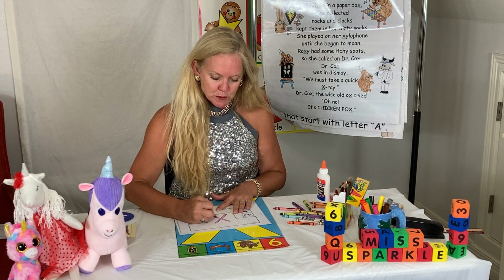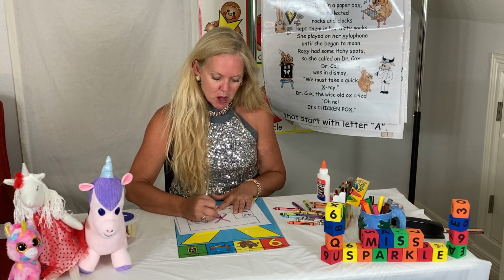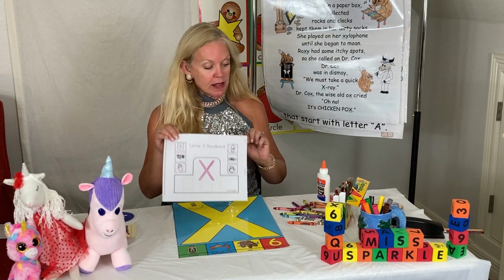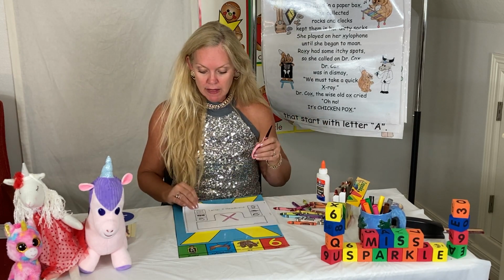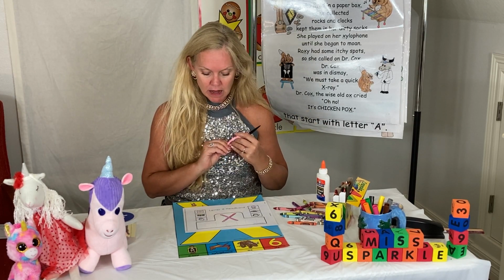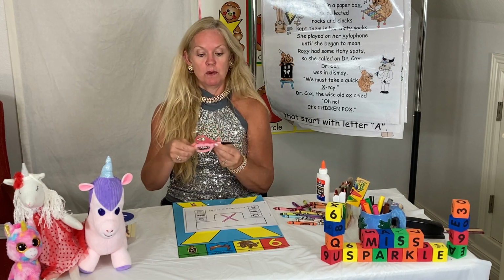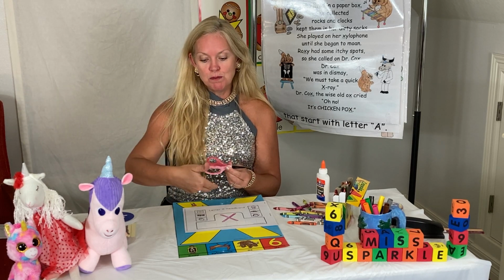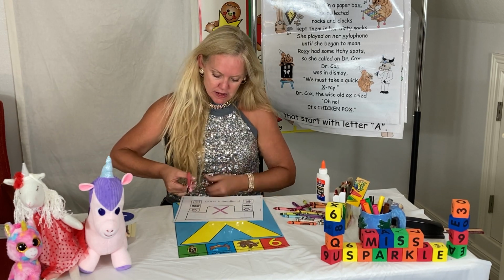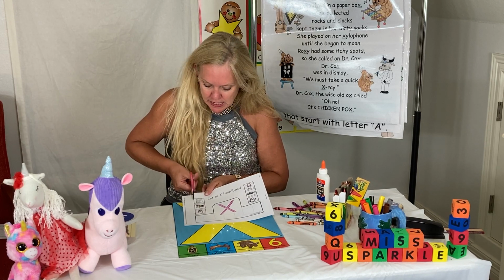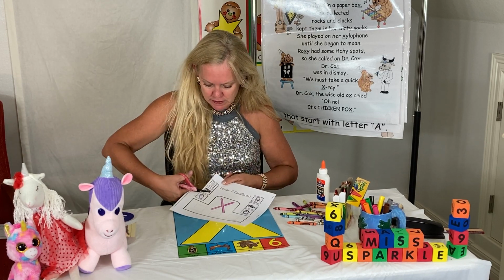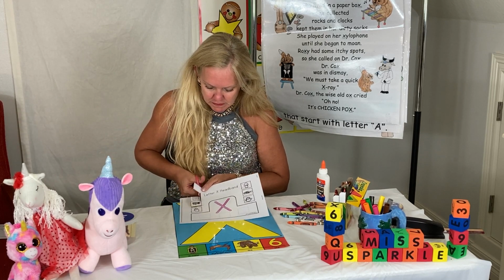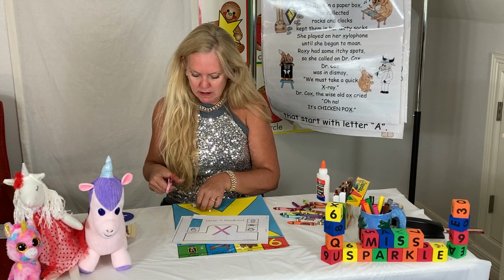Now, if I go too fast, what are you going to do? Just pause the video or sometime catch up with me. Okay, now we're only going to cut out the items that are the X items. So remember our scissors, big on the bottom, little on top, 2 fingers down and thumb on top. Okay, so I'm gonna cut these 2 out. There we go.